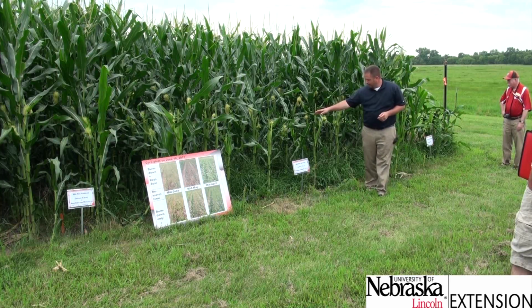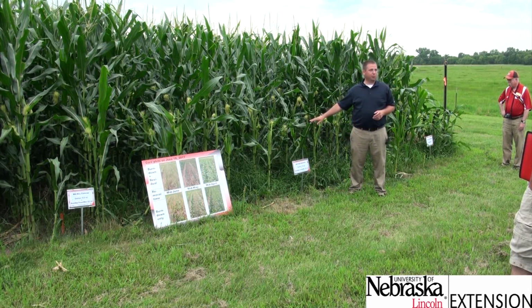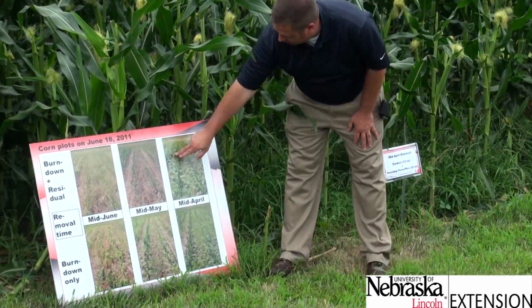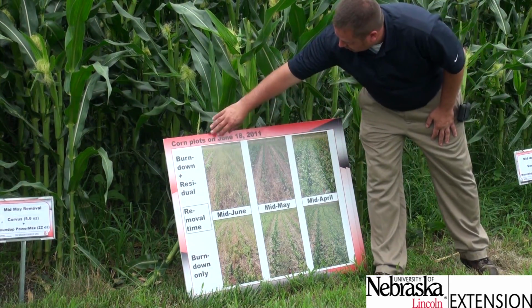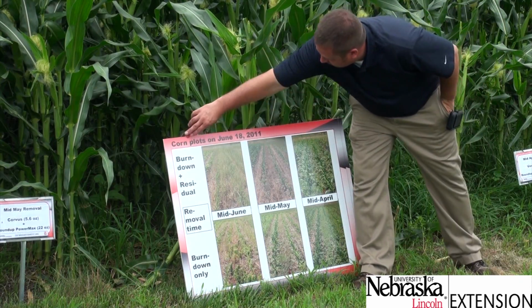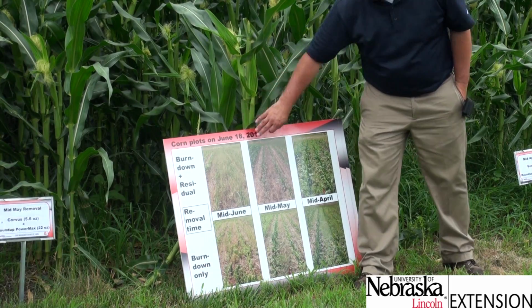With the mid-April removal timing, we have a lot of goosegrass in here, but this came up really late in here. So let's look at the corn here in comparison to some of these other treatments. So you have your removal timing. These pictures were taken June 18th this year.